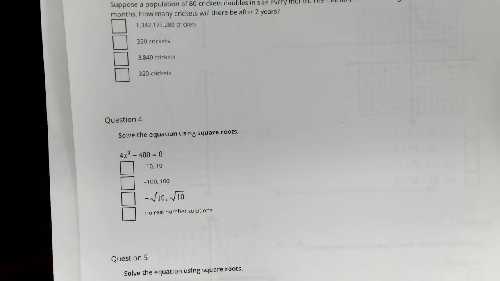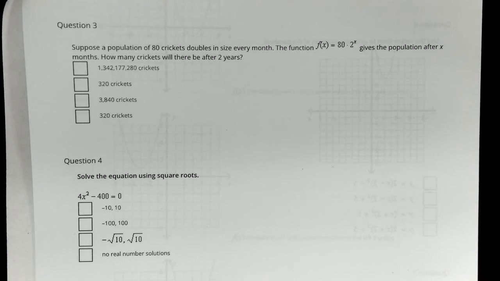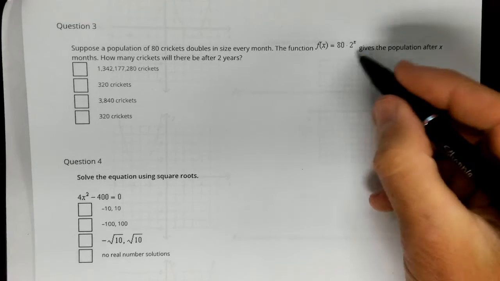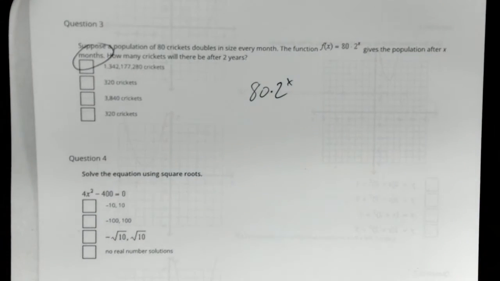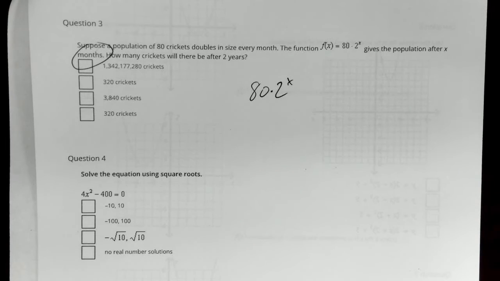Let's go to number 3. Number 3 says, suppose a population of 80 crickets doubles in size every month. The function 80 times 2 raised to the x gives the population after x months. Okay, key word is months. It says how many crickets will there be after 2 years?